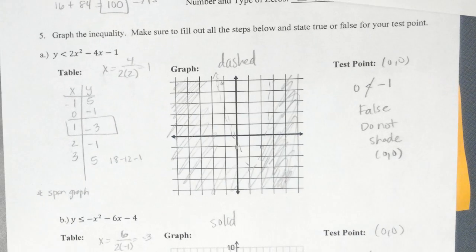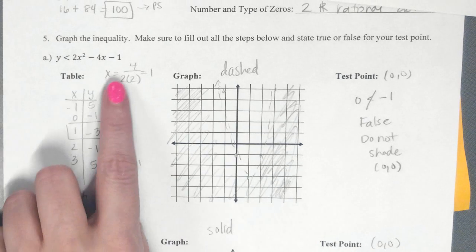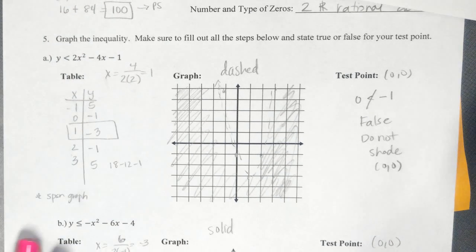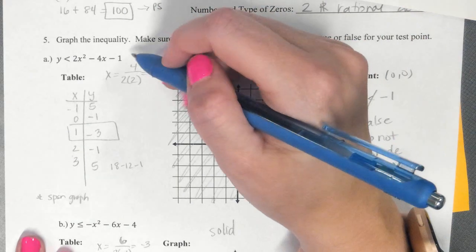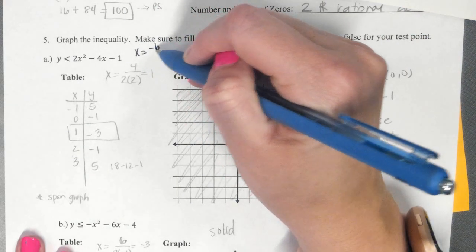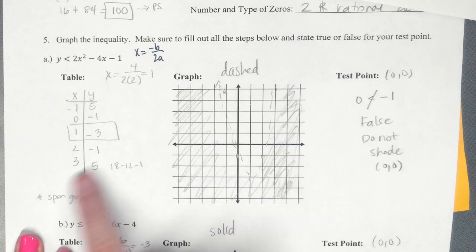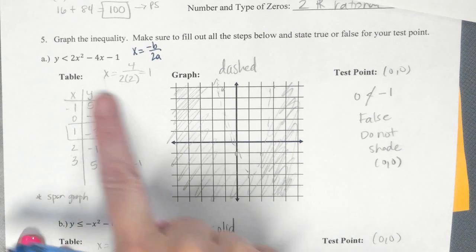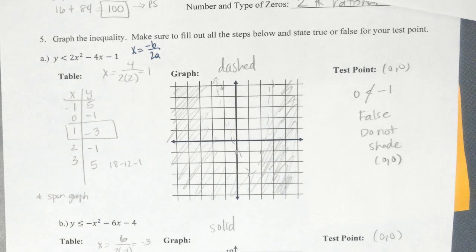Alright, so for graphing the inequalities, you're going to start by finding the middle. What's that formula for finding the middle? Yep, opposite of b over 2a. Now, once you have that, 1, that goes in the middle, and then what did I tell you you could use to fill in your chart? Yep, you can use the table feature on your graphing calculator. Okay, do we need a review of that? How to plug that in and find that? Feeling good about that? Okay.